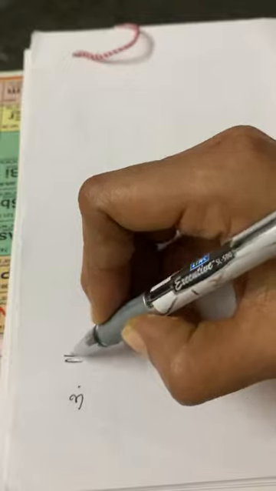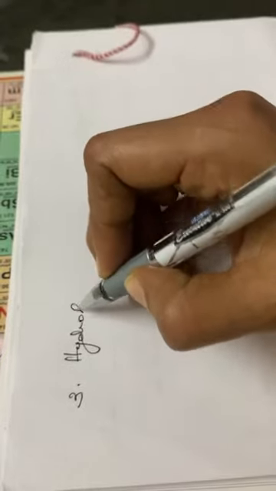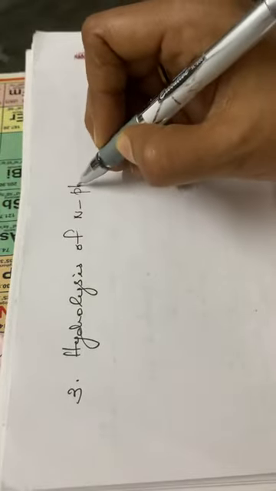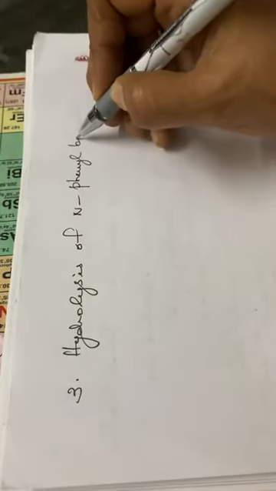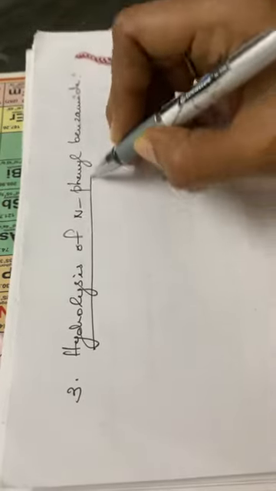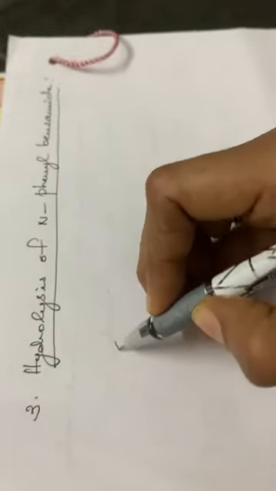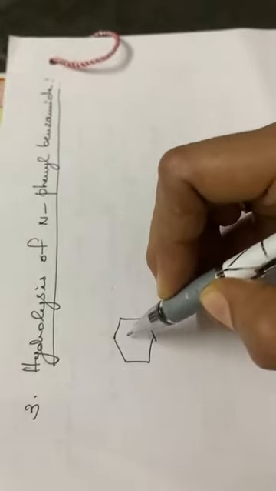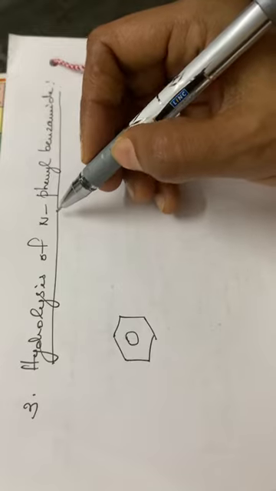Third one, hydrolysis of N-phenyl benzamide. Hydrolysis of N-phenyl benzamide. See here, the formula is like this. N-phenyl means the bonding is through the nitrogen atom, isn't it?